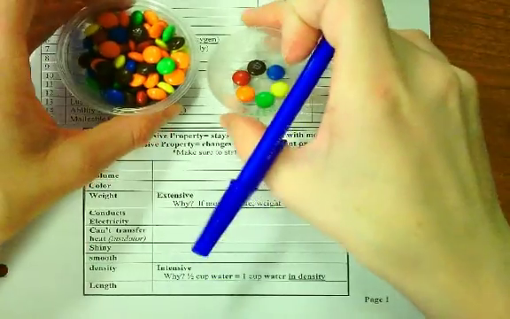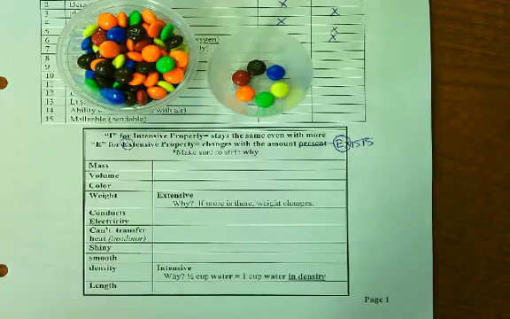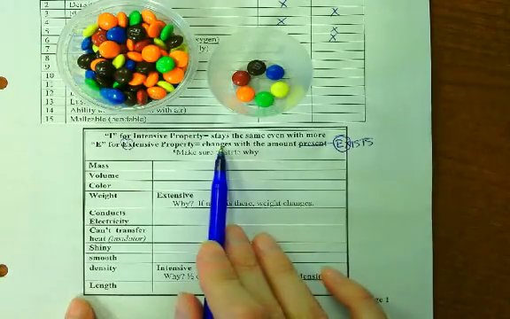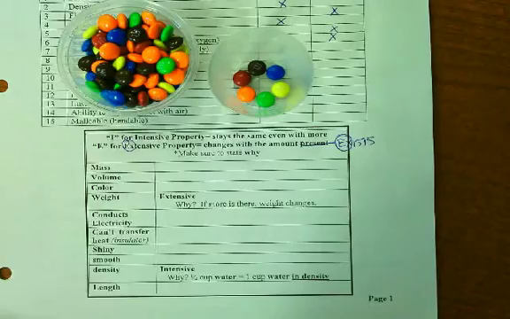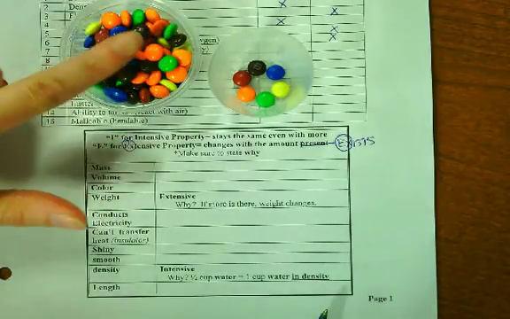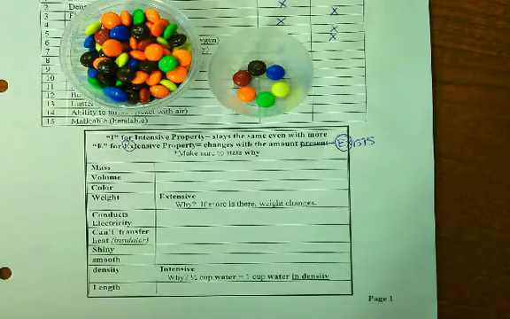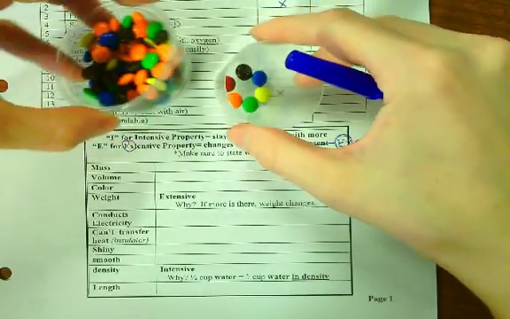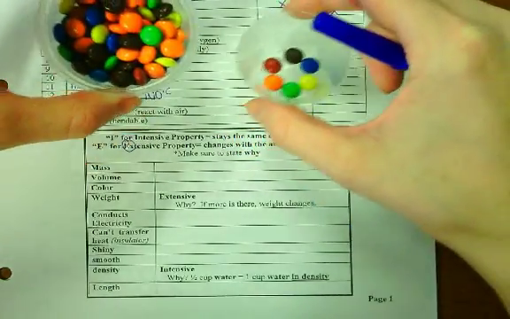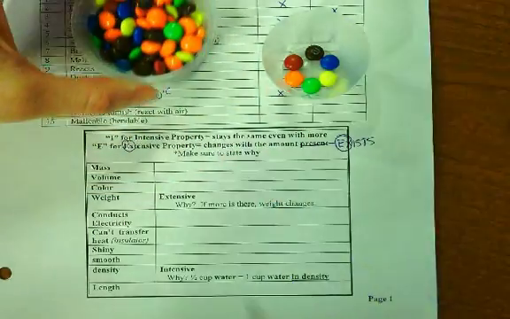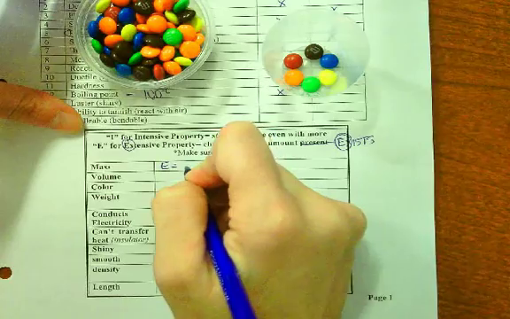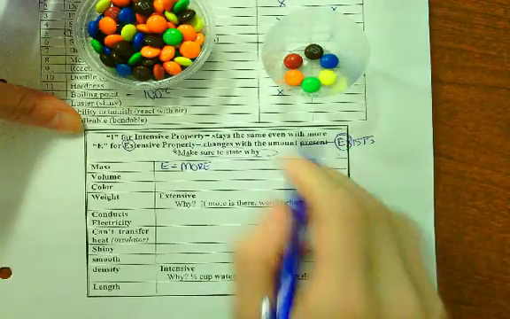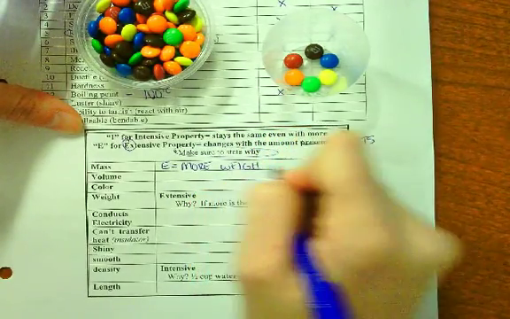So if we're looking at M&Ms, okay, intensive properties would be the same no matter how many I have. Extensive properties would change depending on how much exists in my sample. I have like 70 in this cup. I have 6 in this cup. So what has changed? What hasn't changed? The mass of these two. Look at how many there are, right? They don't weigh the same. This one weighs much more, okay? So I would say mass is an extensive property. Make sure you're stating why. Because more of a sample existing is going to weigh more.